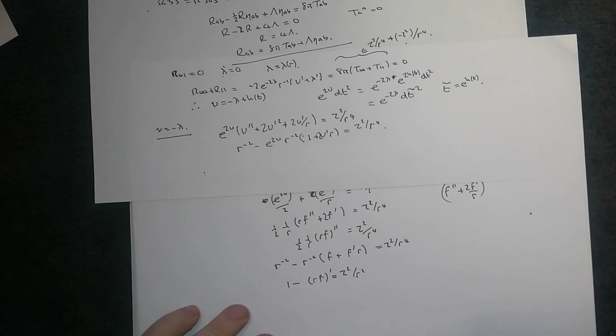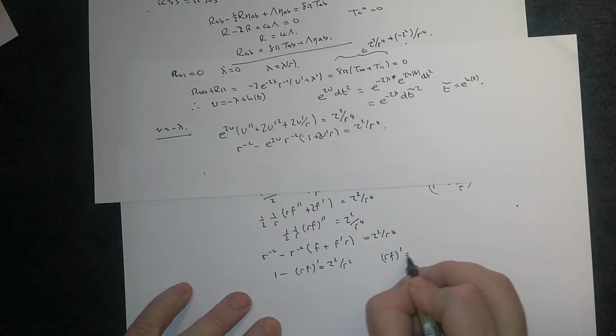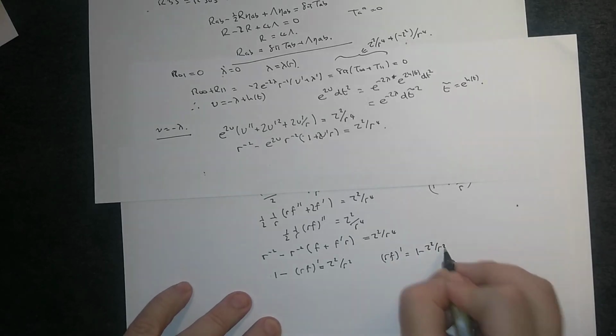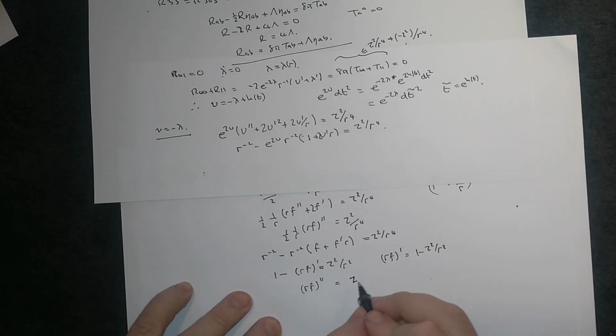Well, if I differentiate this equation, r f primed minus z squared over r squared, then I get r f double primed equal to z squared over r cubed.